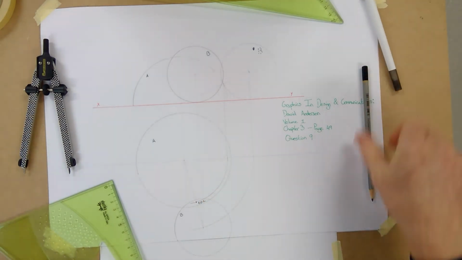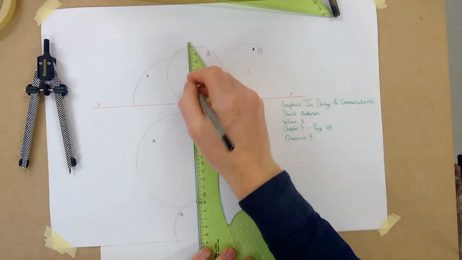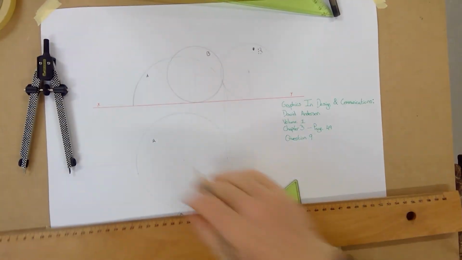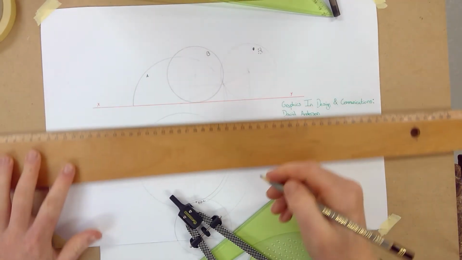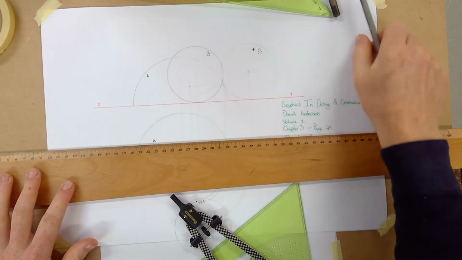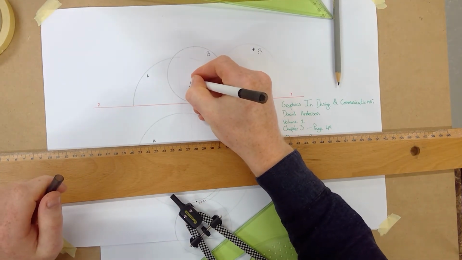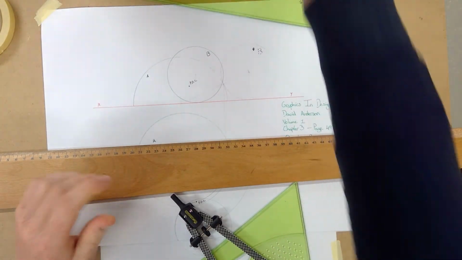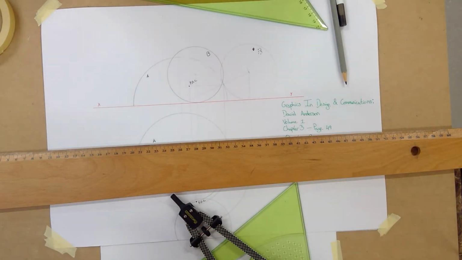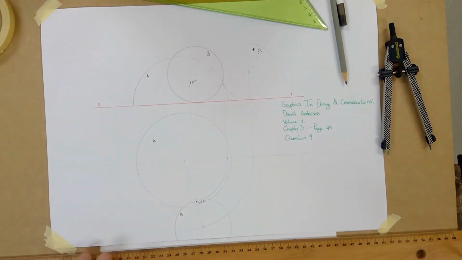To find the final position in elevation then, I just bring it straight back up. And I bring across the point here where the temporary sphere's point of contact is. So there. So I'm actually going to do that in green now, just so you can see better what's going on.